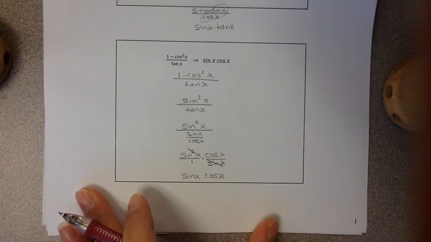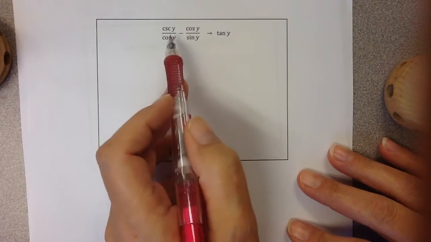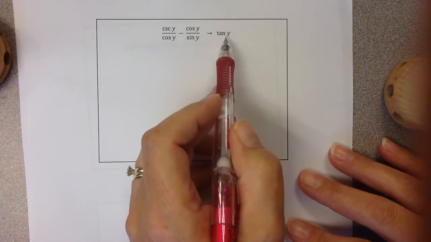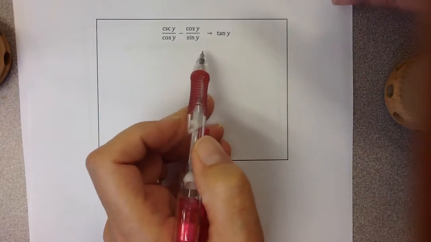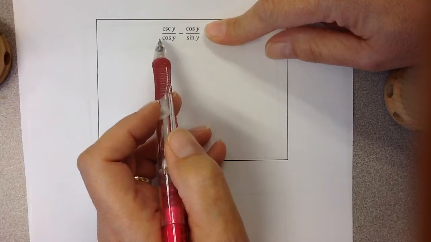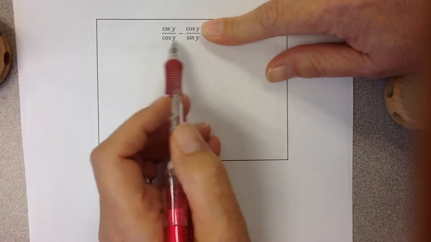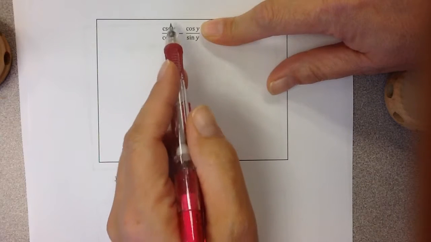All right, one more. Last one. We start with two fractions. We want to combine those to make a single tangent. Okay, so I'm going to repeat a strategy that I've already seen. I want to put these two fractions together because I'm trying to go to a single term. And the only way to combine those is if they have a common denominator.